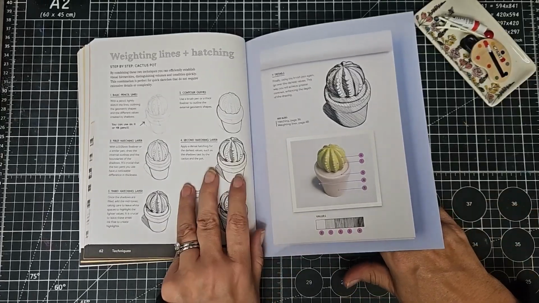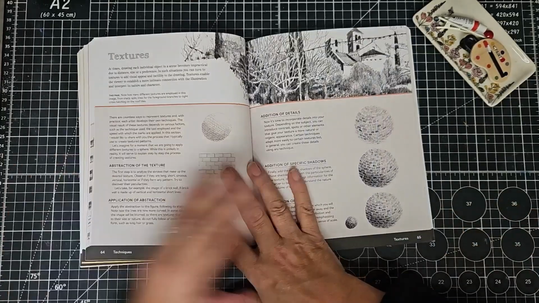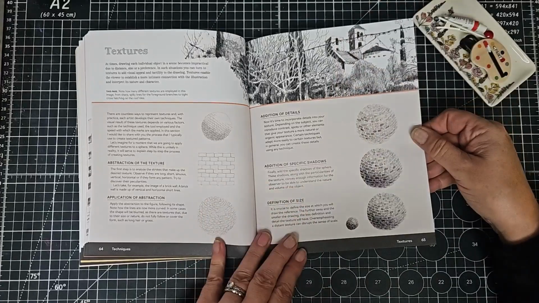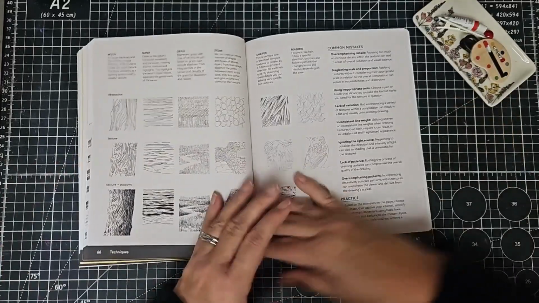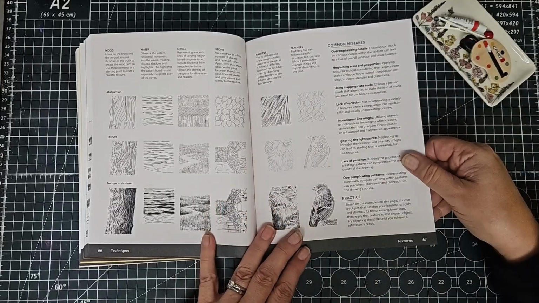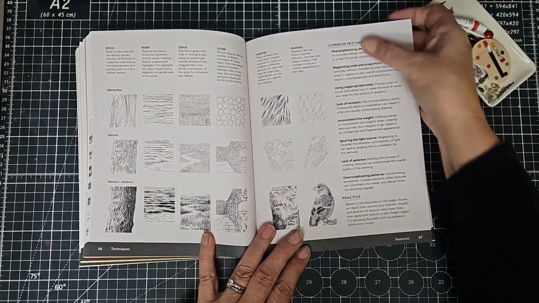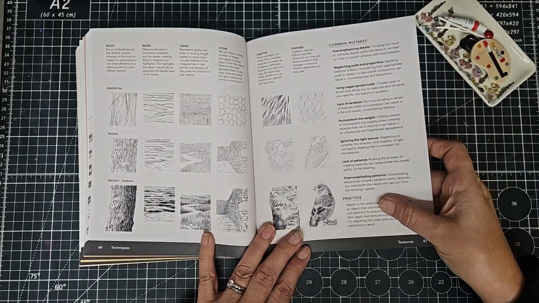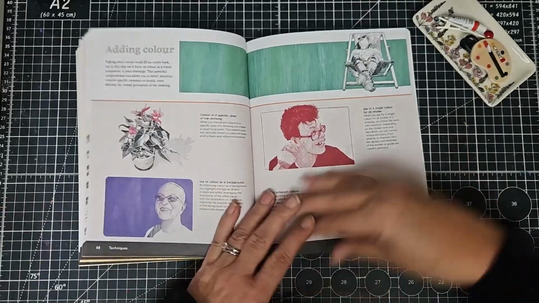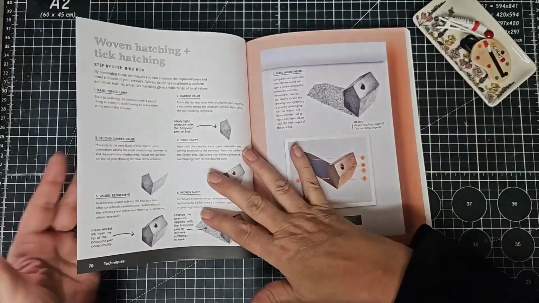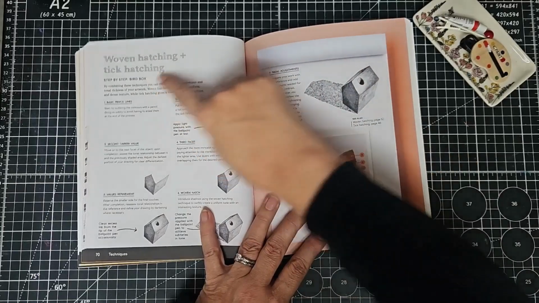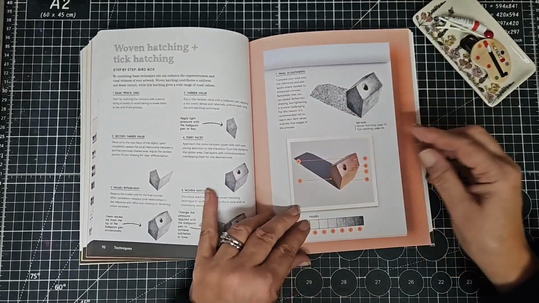This is a step by step to follow. Got a bit on textures, loving all these textures. And then I like the fact that you've got some common mistakes here. Got a bit on adding colour. Then we've got another step by step for this bird box.